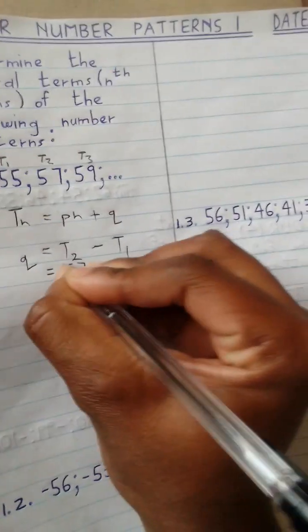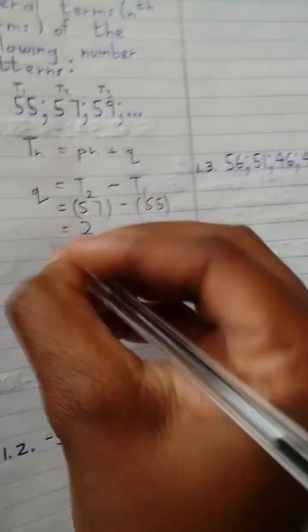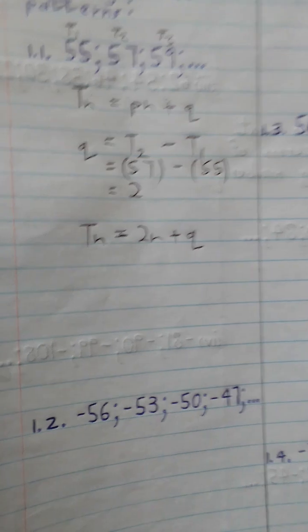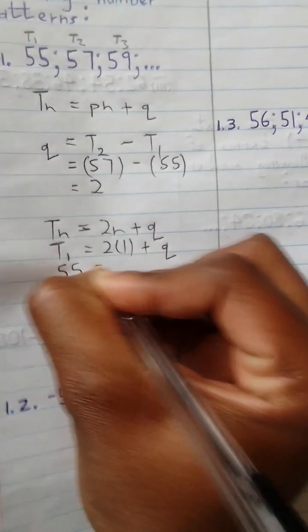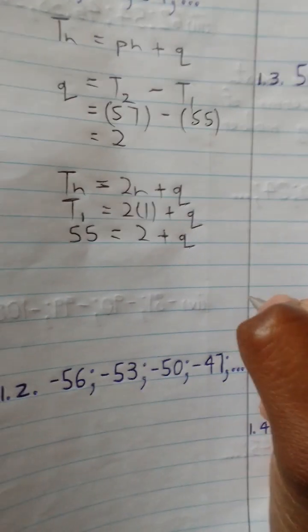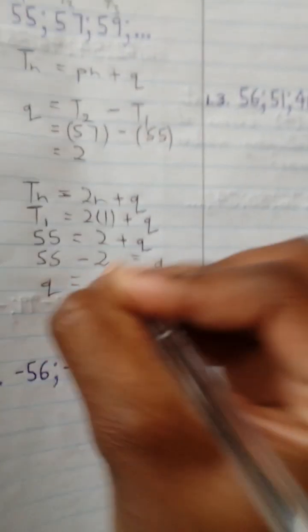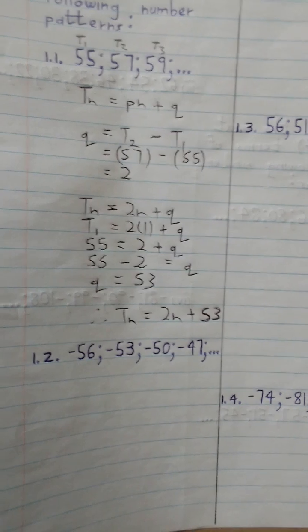T2 is 57 minus T1 is 55. P is 57 minus 55, which is 2. Tn is equal to 2n plus Q. So we're going to substitute T1, right? Where there's n, we put 1. T1 is equal to 2 times 1 plus Q. What is T1? 55. 2 times 1 is 2. We're going to solve for Q. 55 minus 2 is equal to Q. Q is 53, right? Tn is equal to 2n plus 53. Okay, I hope that is clear enough. I hope that makes sense.